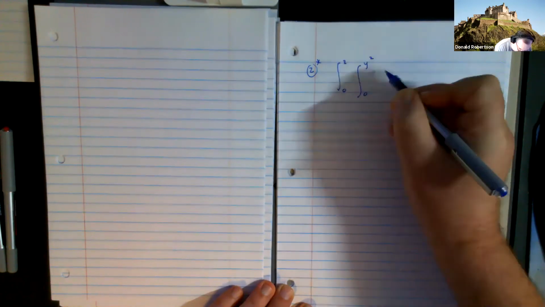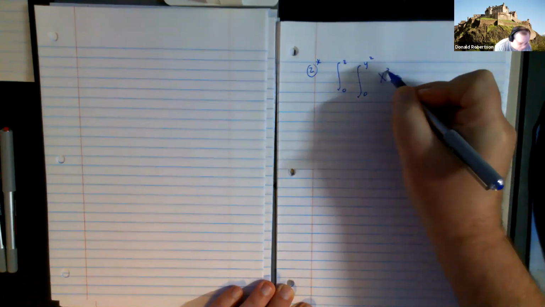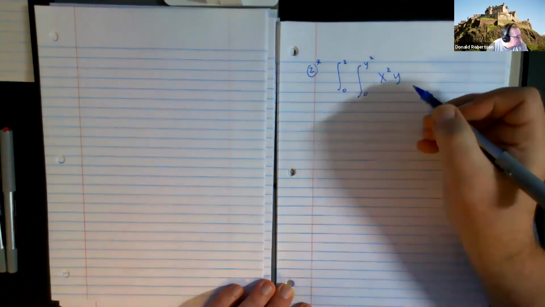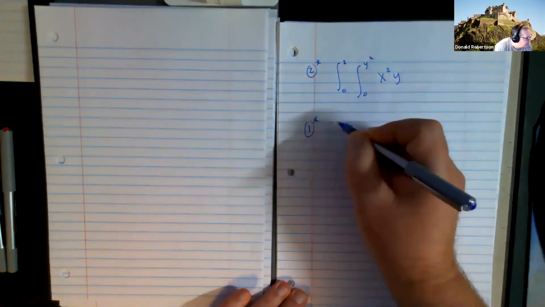So let's just focus on the first kind again. So let's see, what kind of question can I use here? This is similar to question 2. The integral is from 0 to 2, from 0 to y squared, and the function is x squared y. Is that almost identical to the one I just did? It is. Let's not do that one. Let's do something like 1 then.